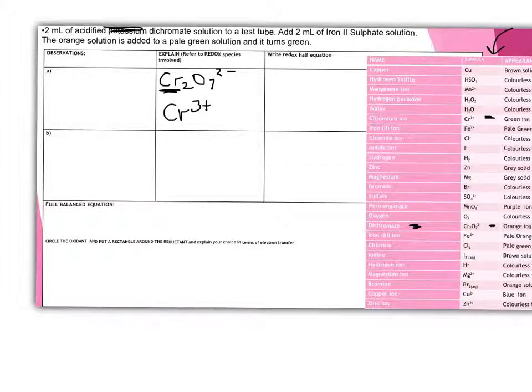So that is your first half reaction. So you're going to start with the dichromate, and you're going to finish with the Cr3+. And then you're going to go and do your 4-step balancing system with that.